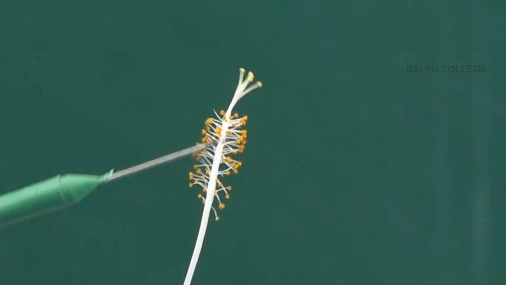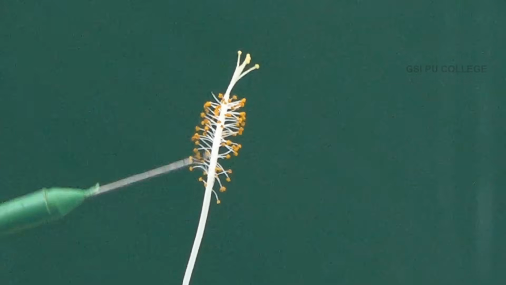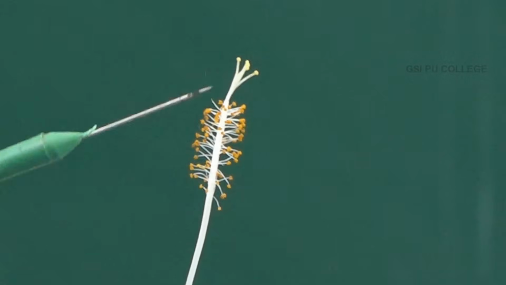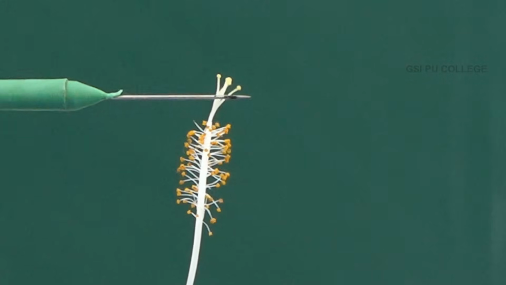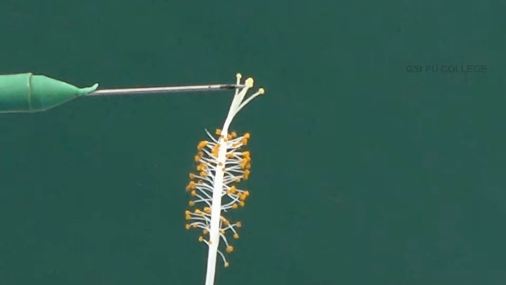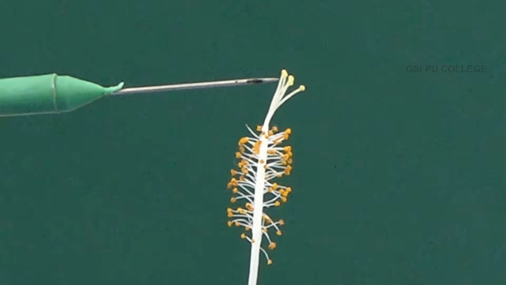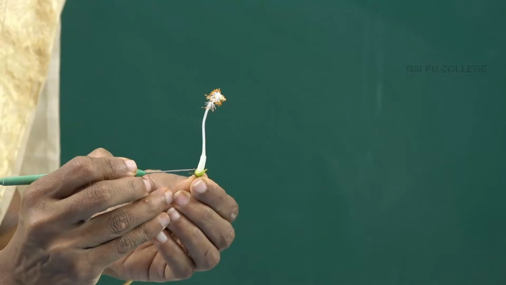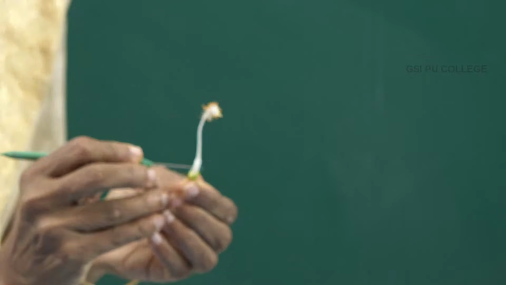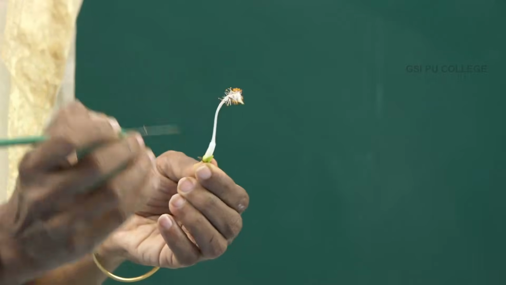Coming to the next one, these are the yellow structures. These are the Androecium, which consists of male reproductive structures called stamens, and the terminal five very small parts are the stigma. Now we have to remove the Androecium like this.